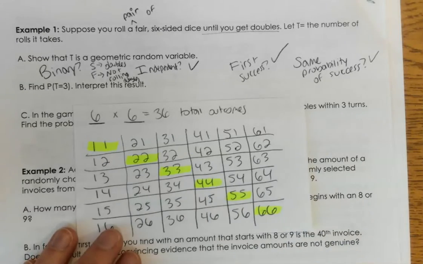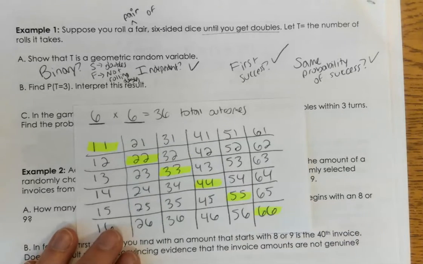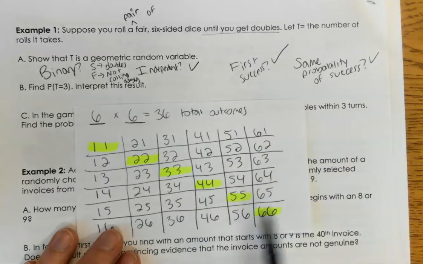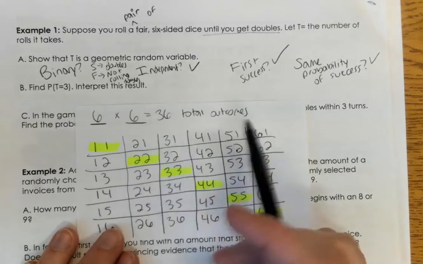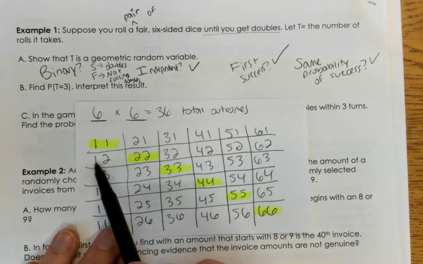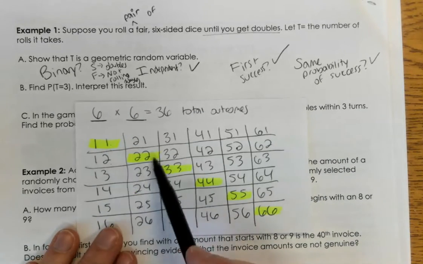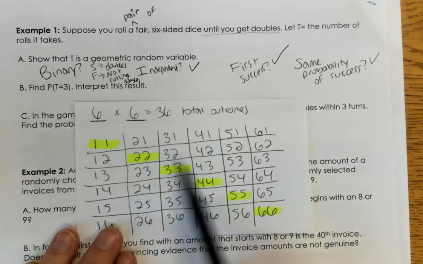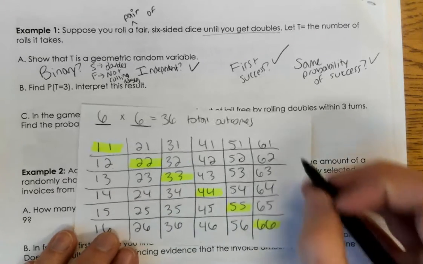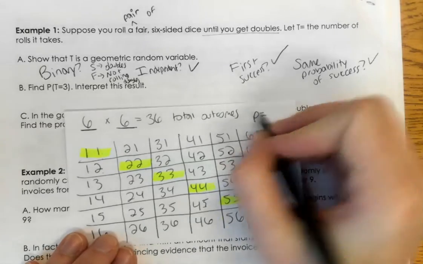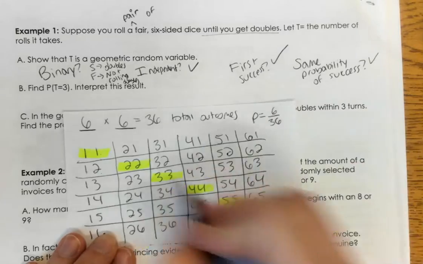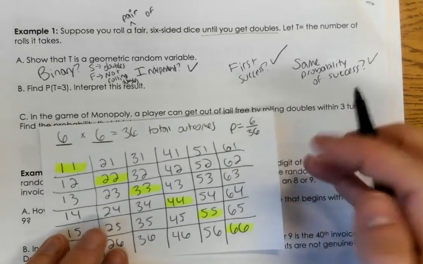I went ahead and created my sample space here. I knew that there were 36 possible outcomes because the first die has 6 possible outcomes and the second die has 6. So I do 6 times 6 and I have 36 possibilities. So I listed them all here, rolling a 1 and a 1, a 1 and a 2, and so on. Then I highlighted all of our successes. So the yellow is our success, the white is our failure. So it looks like our probability of success, P, would equal 6 out of 36. I have 6 successes out of 36 possibilities.